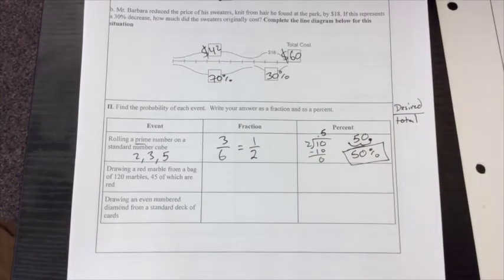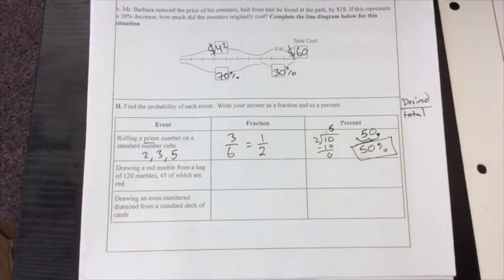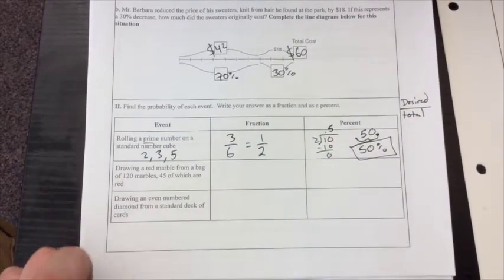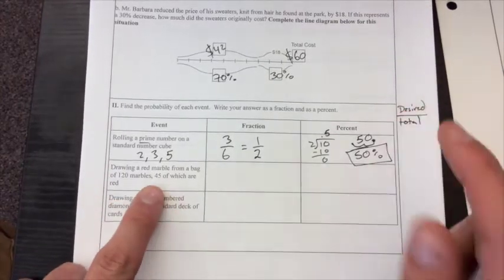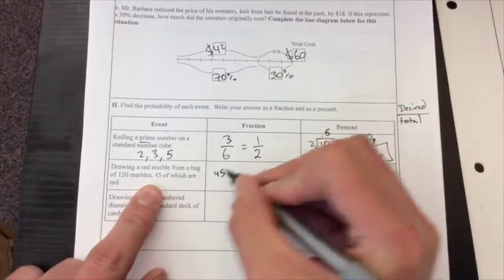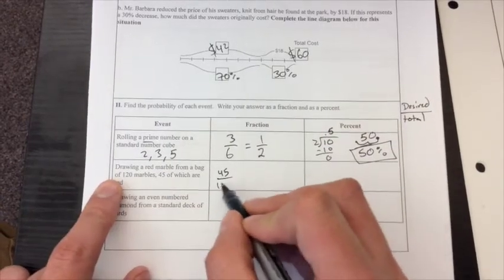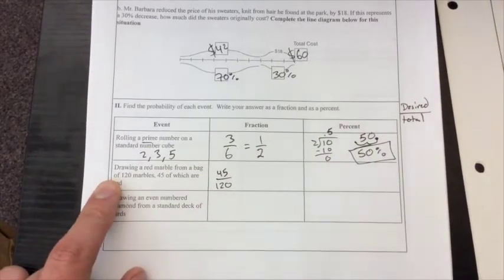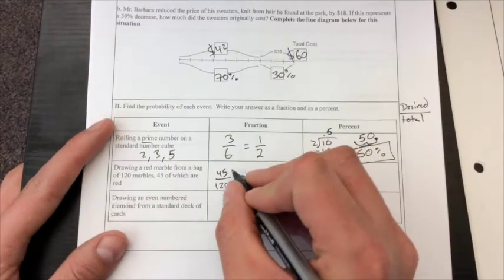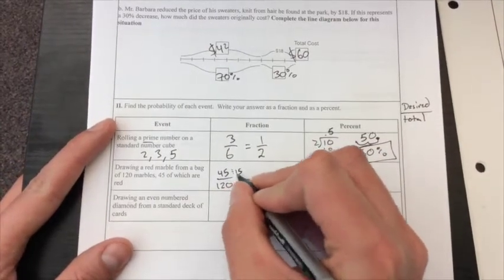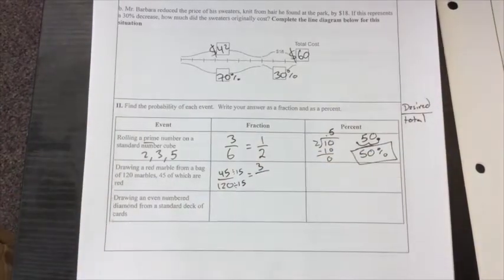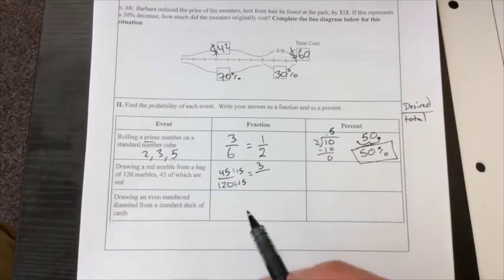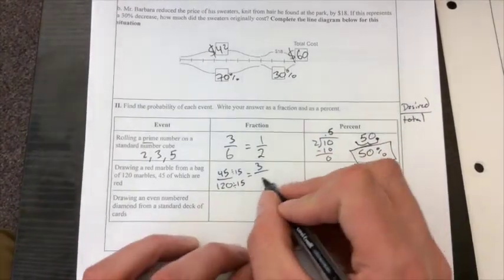Let's keep with that same theme here. I want the probability of getting a red marble from 120 marbles if 45 of them are red. My desired outcome is the red that I want. So 45 divided by 120. And when I divide 45 by 120, I can actually simplify this by dividing both by 15. And that is 3 over, and I'm blanking, 15 goes into 120 8 times.